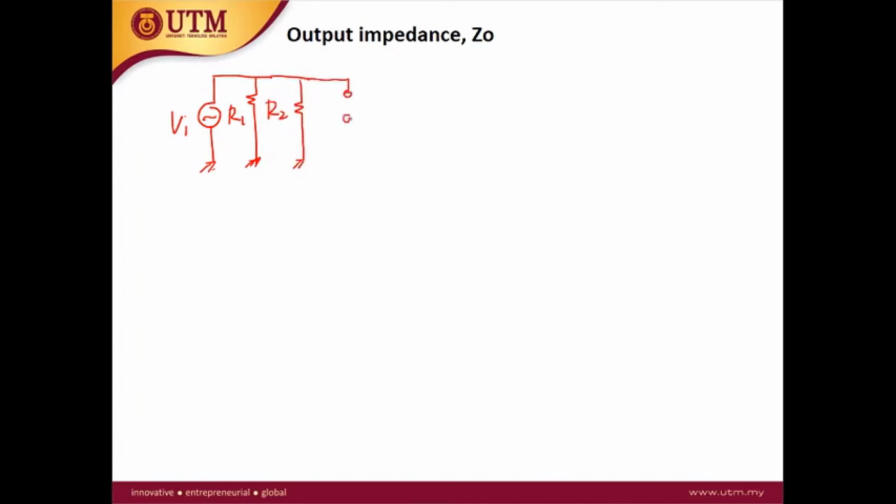At the gate, we have the VGS, and at the source we have RS connected with the RL, and GM-VGS is grounded. Okay, so the output impedance is the impedance seen from the output port. The output impedance is equal to V out over I out when the VI is equal to 0.